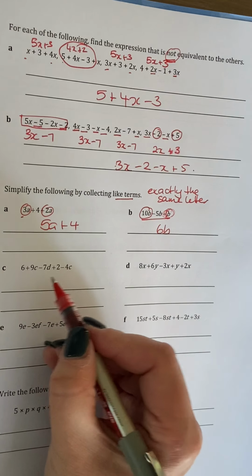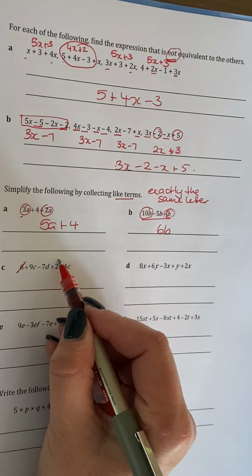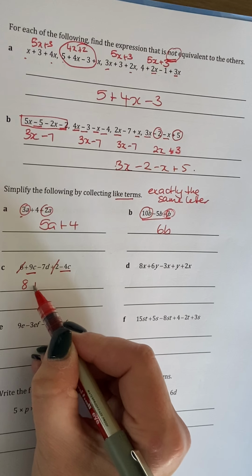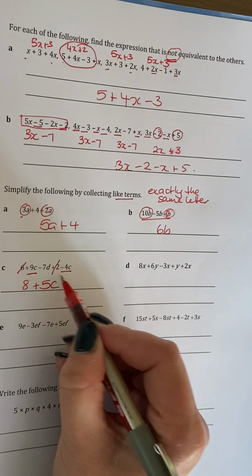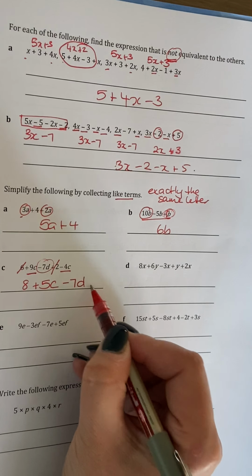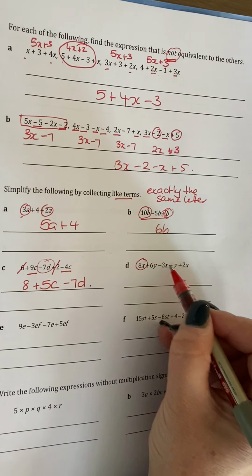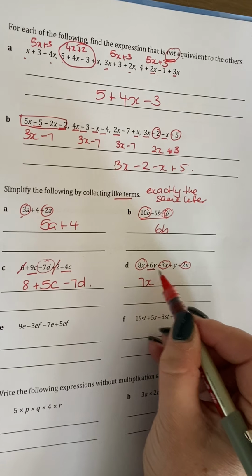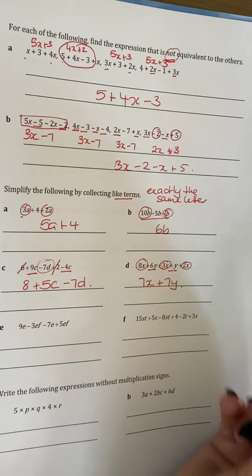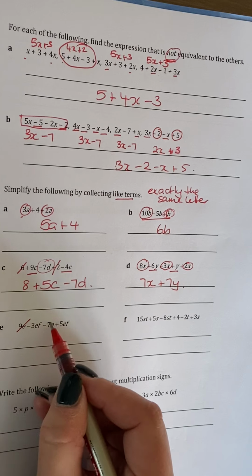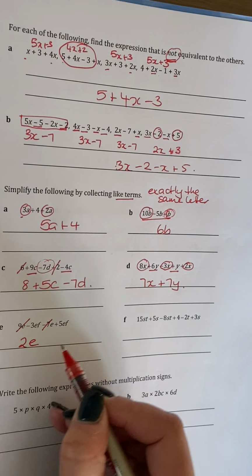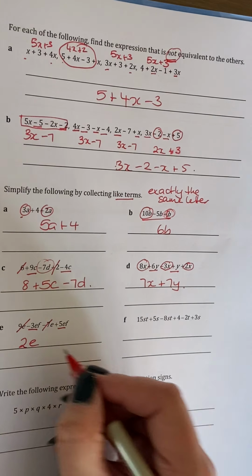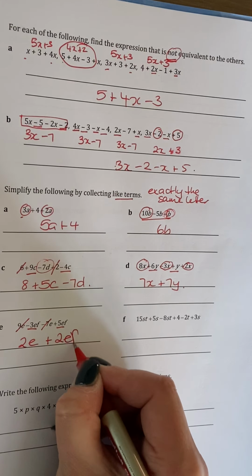So let's look at this one. The numbers, we've got 6 plus 2. And then we've got 9c, take 4c, which is plus 5c. And then minus 7d, stays like that. The x's, 8x minus 3x plus 2x is 7x. 6y plus y is 7y. 9e take 7e is 2e. Minus 3ef plus 5ef. Minus 3 plus 5 is plus 2ef.